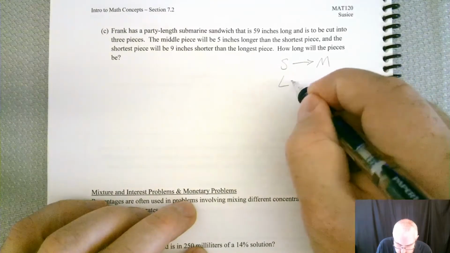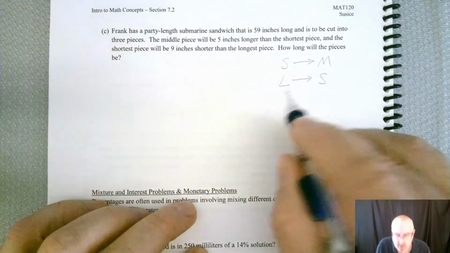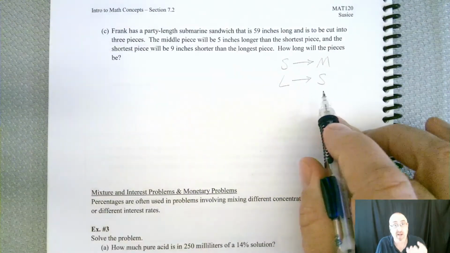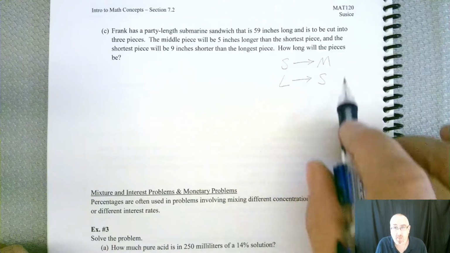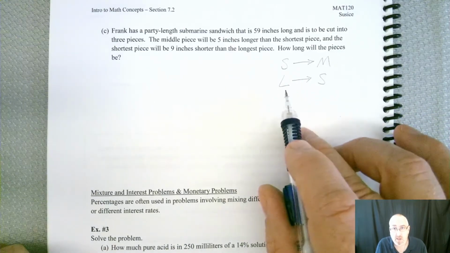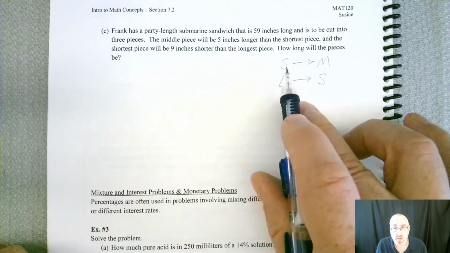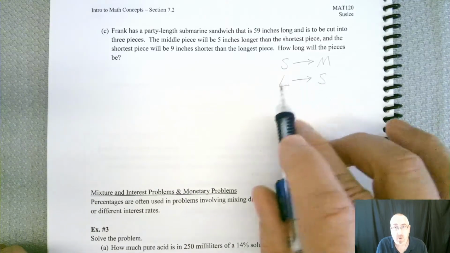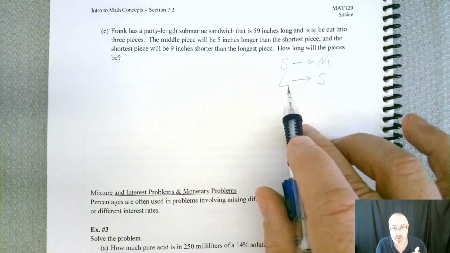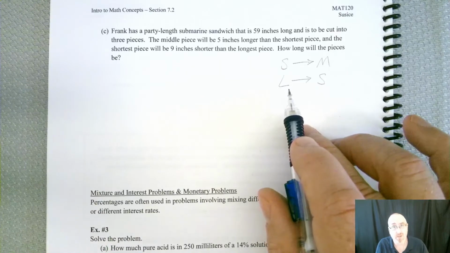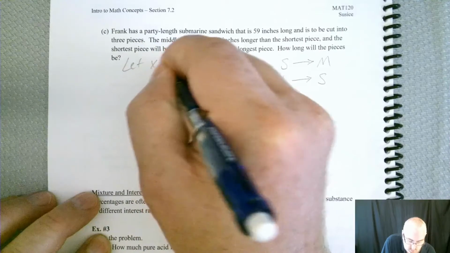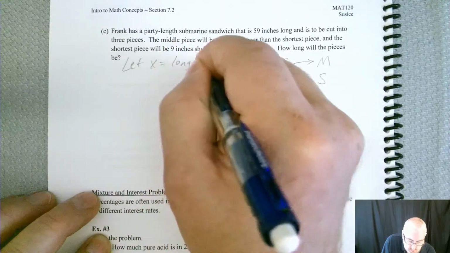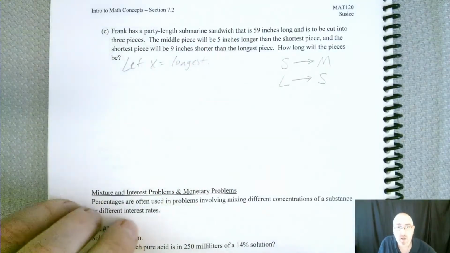So the longest will help me figure out the shortest. I have to take 9 away from it. How long will the pieces be? So out of all of this, the longest helps me get to the shortest, but the shortest helps me get to the middle. So I need to know the longest first, and then I can figure out the other two pieces. So that must be my x. So x would be the longest.